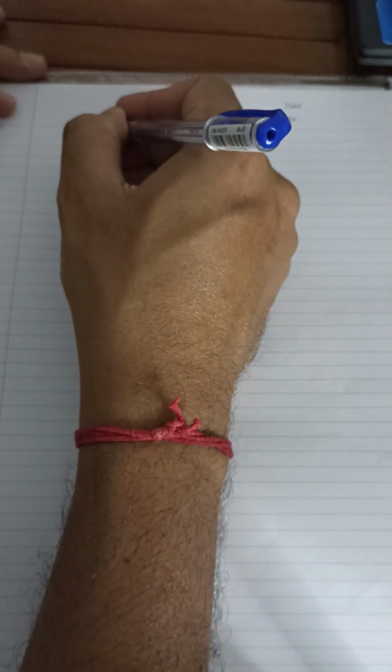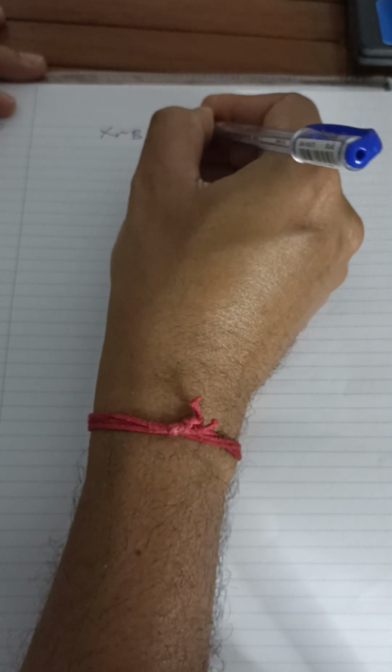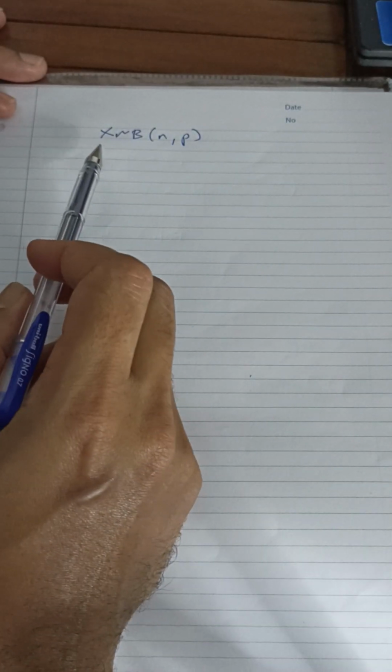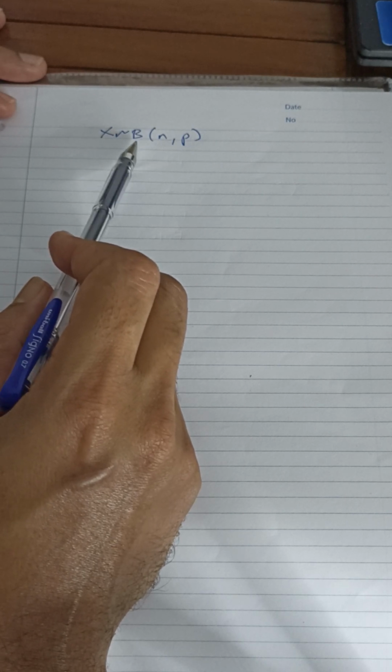Okay, let me show you how to work with the binomial distribution, both with the formula and with the GDC as well. So it's written as follows. The symbol is X follows a binomial. The B stands for binomial.